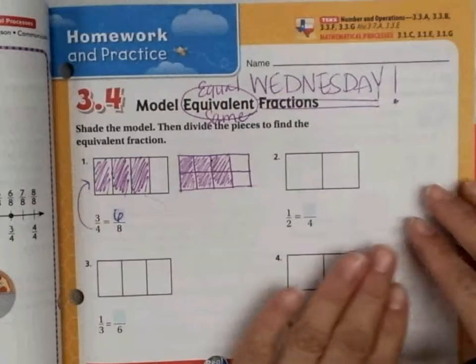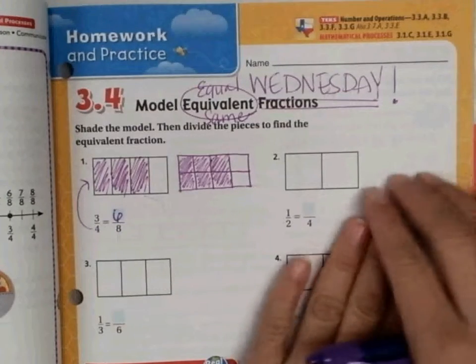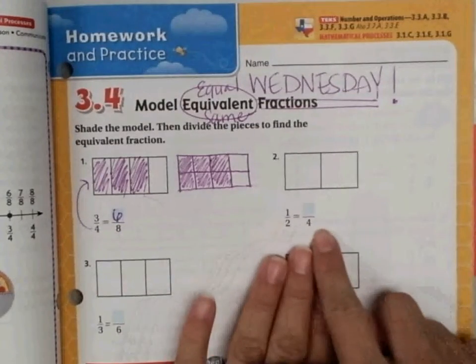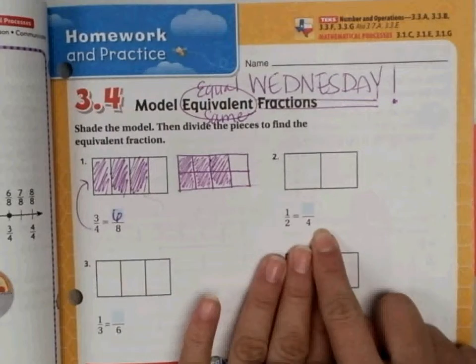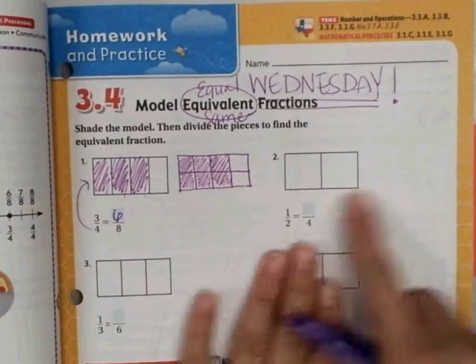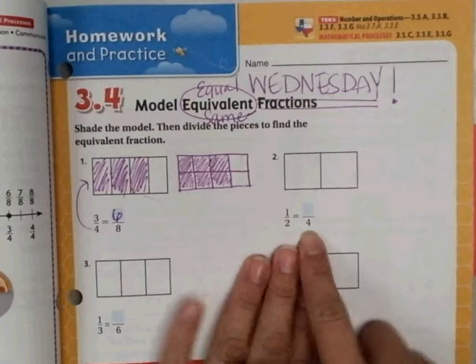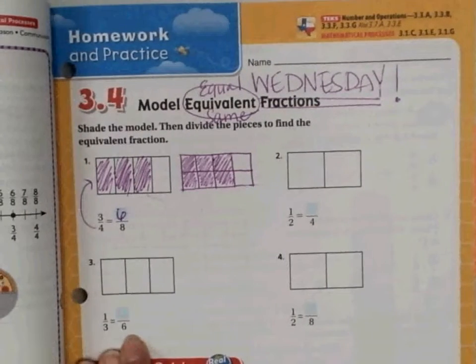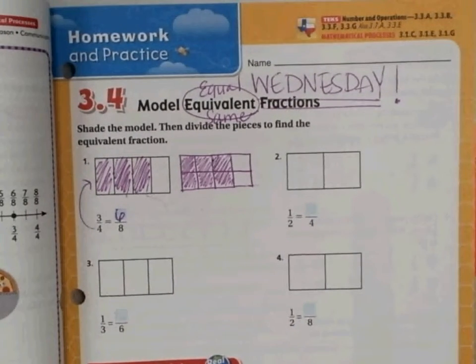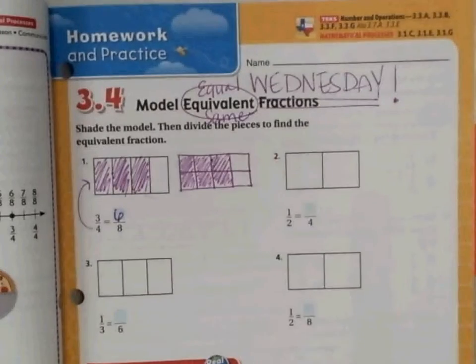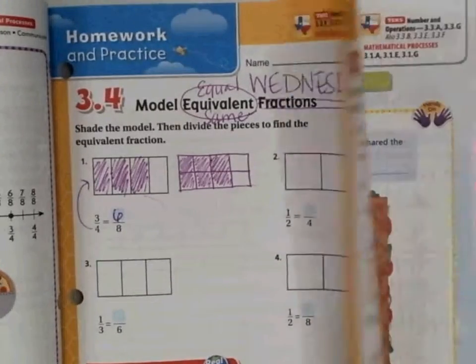My best thing is to draw a partner, an exact partner, and then cut it into smaller pieces. So in this one there's 2 pieces, draw it again, but cut it into 4, then cut it into 6, and then 8. Again, we're going to be practicing this on Wednesday, and it'll make more sense, okay?